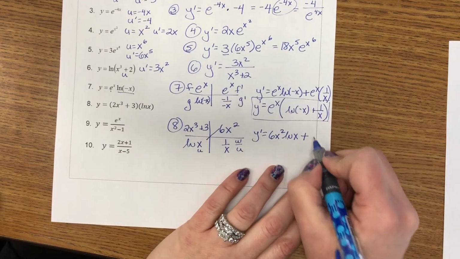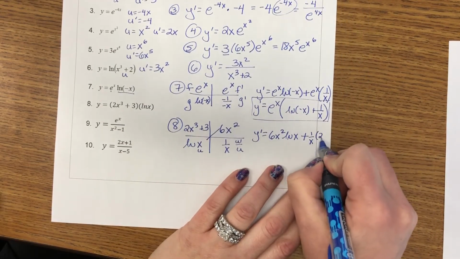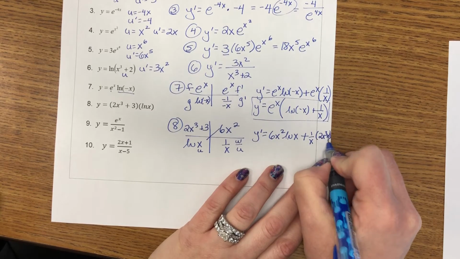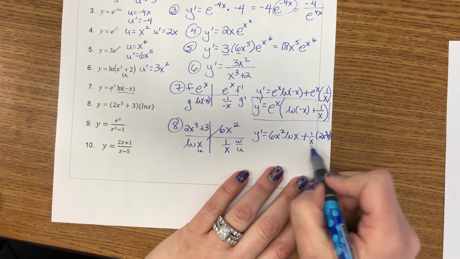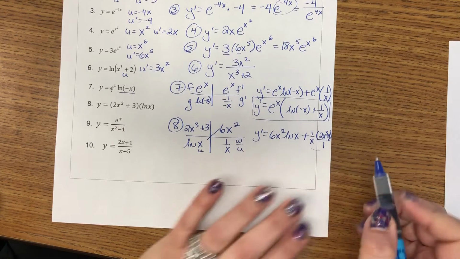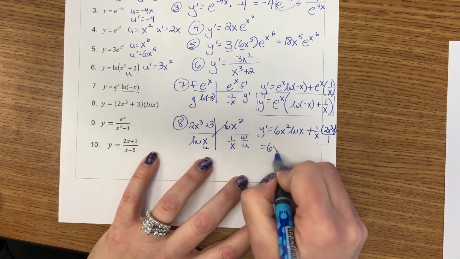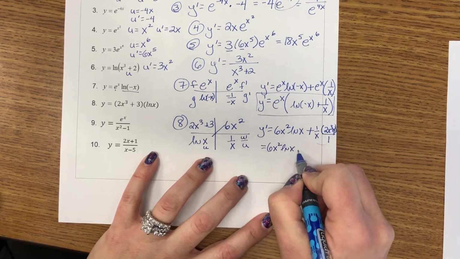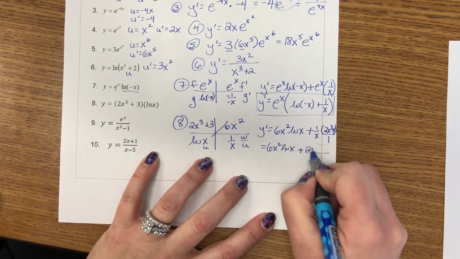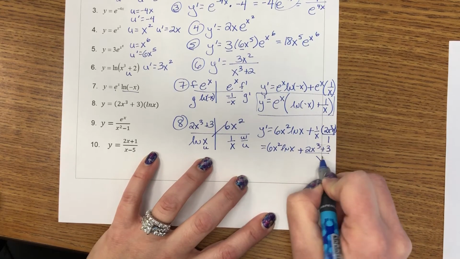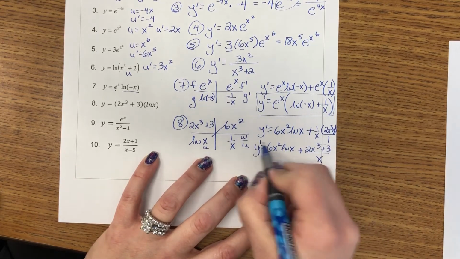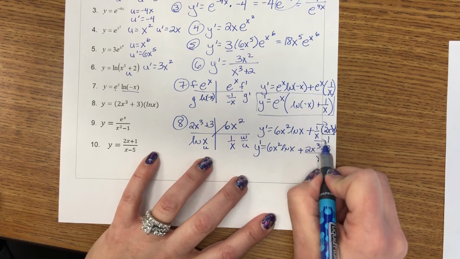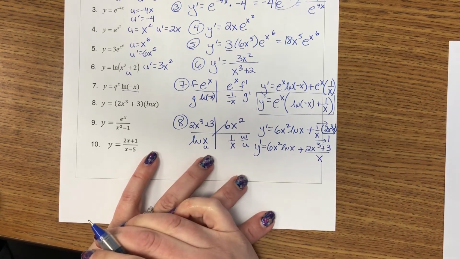Uh-oh, I don't have enough room. So then in my final answer, I'm going to combine this fraction. So 2x to the third plus 3 is in the numerator and x is in the denominator, because you multiply numerators, multiply denominators.